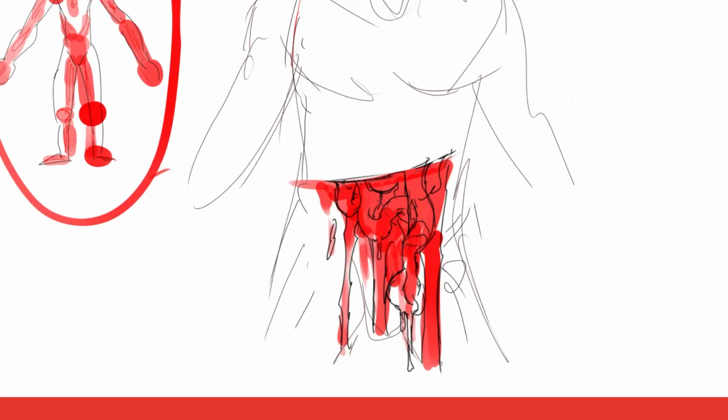And then you have to color the guts themselves. And if you process it like I did, as I showed you, you will have a very convincing spilling of guts.